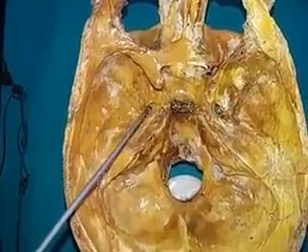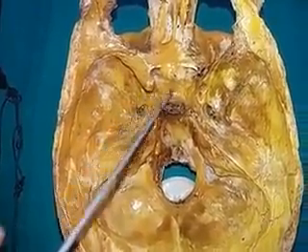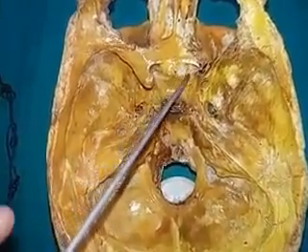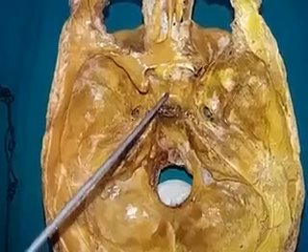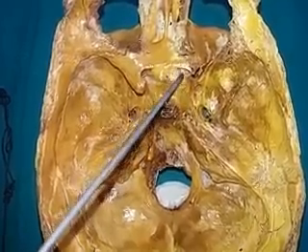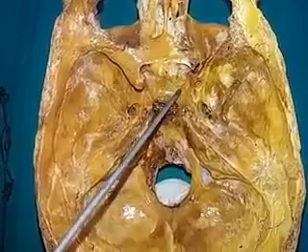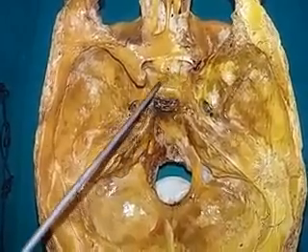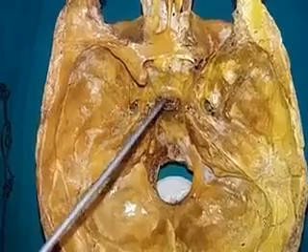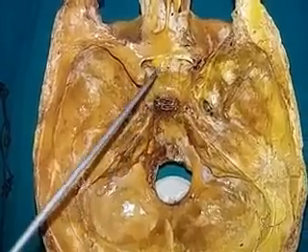Then the middle cranial fossa, in which the anterior clinoid process gets the attachment of the tentorium cerebelli, and the sella turcica, the tuberculum sellae, and the optic canal, through which the optic nerve and ophthalmic artery pass. Then the jugum sphenoidale and the dorsum sellae, and here the diaphragma sellae was there.